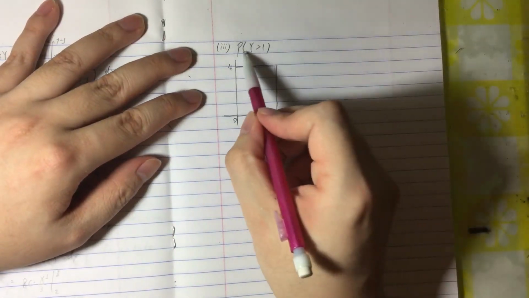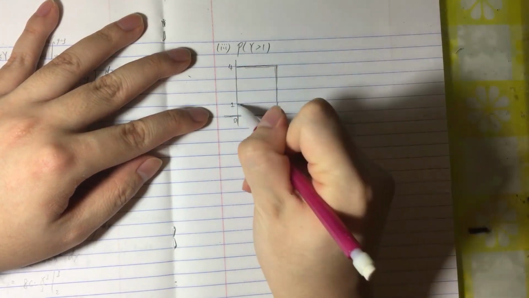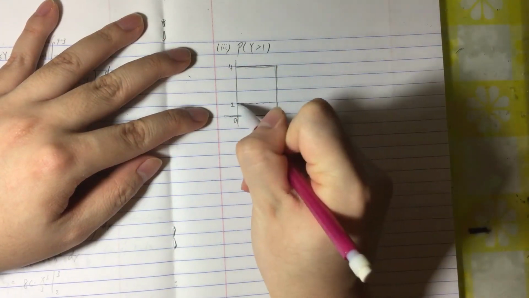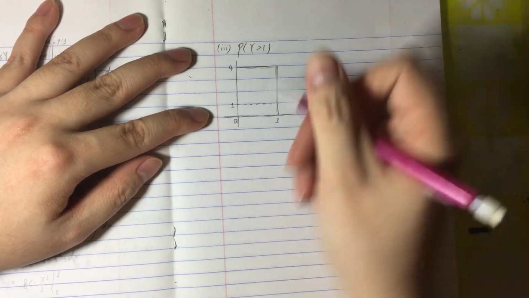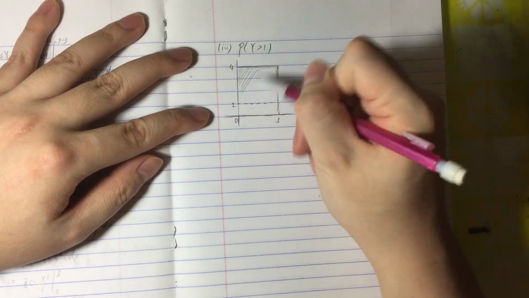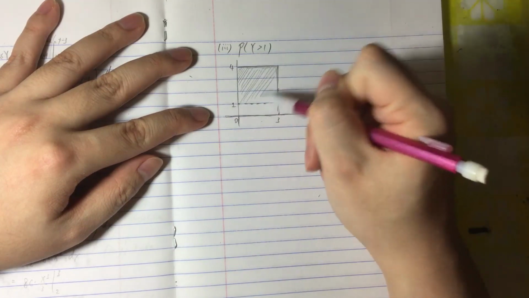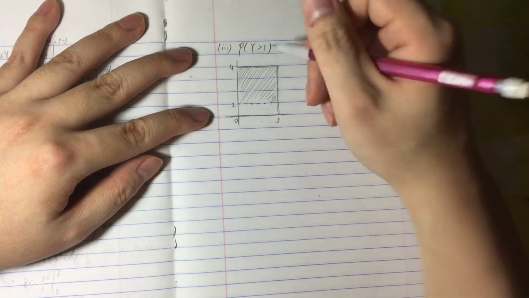Here we are looking for the probability that y is greater than 1. 1 is here. y is greater than 1. If y equal to 1 is not included, we use a dashed line. The dashed line represents that the number 1 is not included. y greater than 1 represents all the region above 1. Then we take the integral over this region.